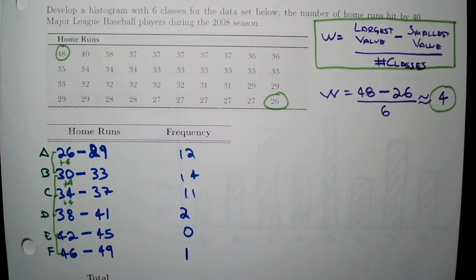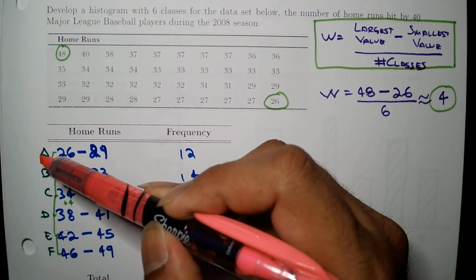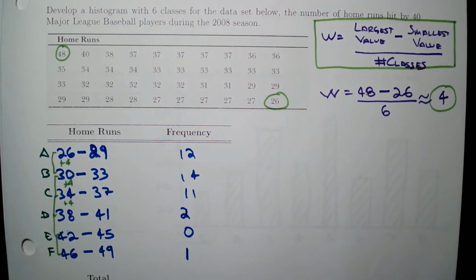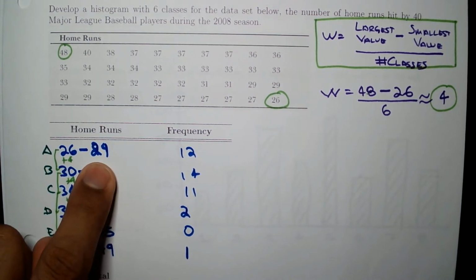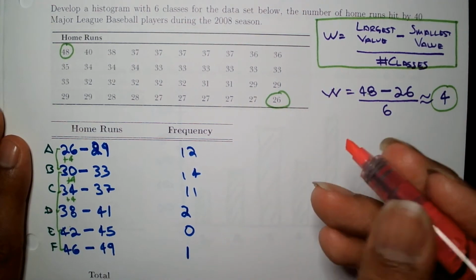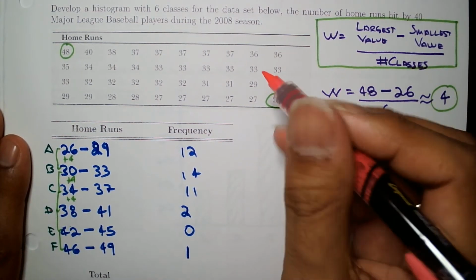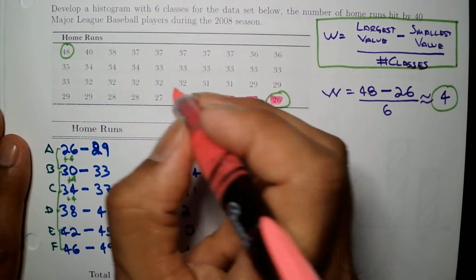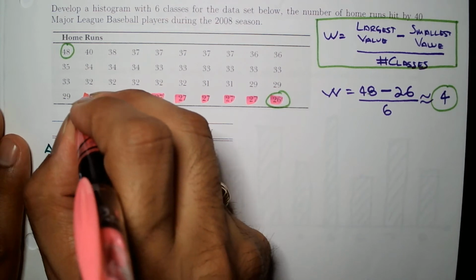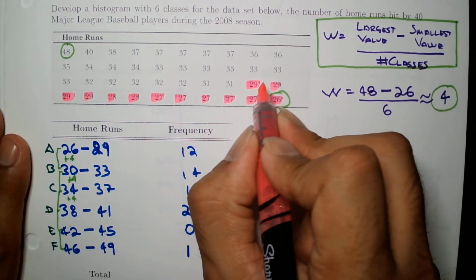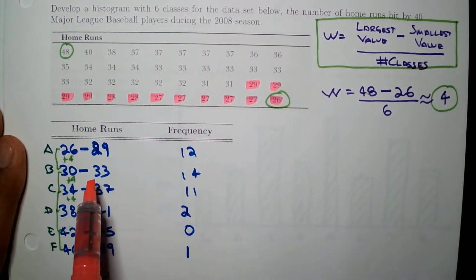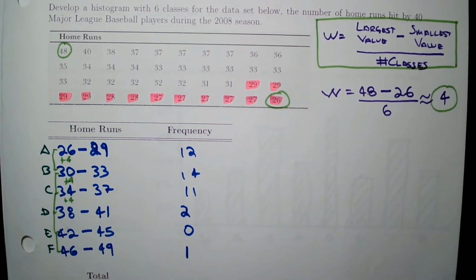So I'm going to label each of the classes as A, B, C, D, E, and F. The number of observations that go from 26 to 29, I'm going to observe and count them. So that's 1, 2, 3, 4, 5, 6, 7, 8, 9, 10, 11, 12. That's the last 29. And the next is a 31, but 31 should belong in the next class.